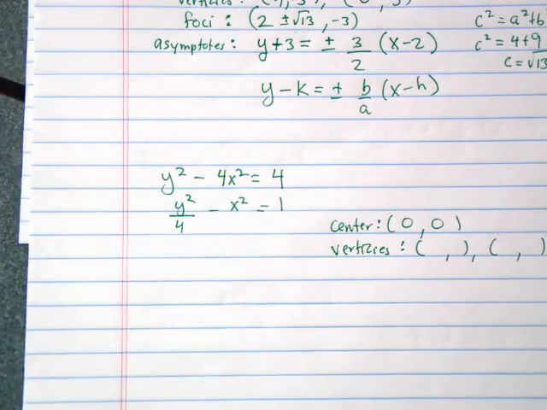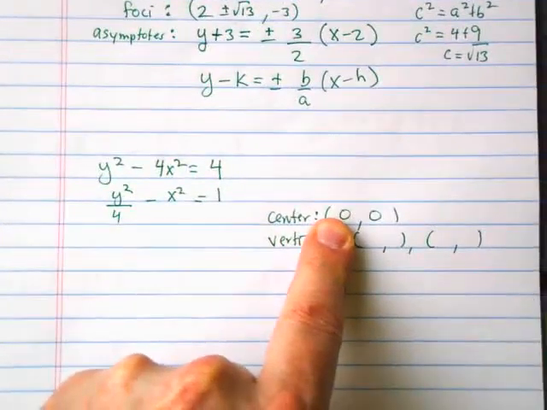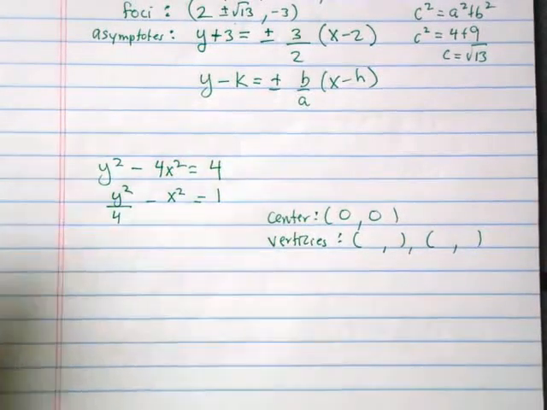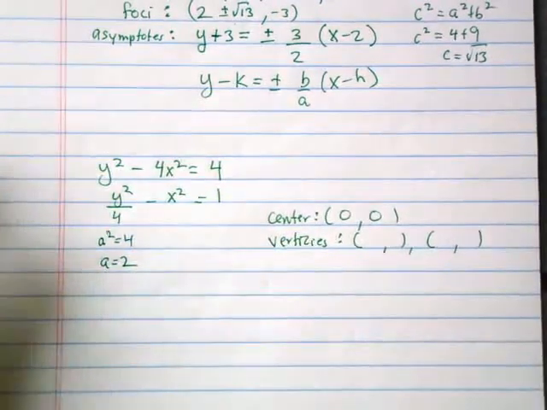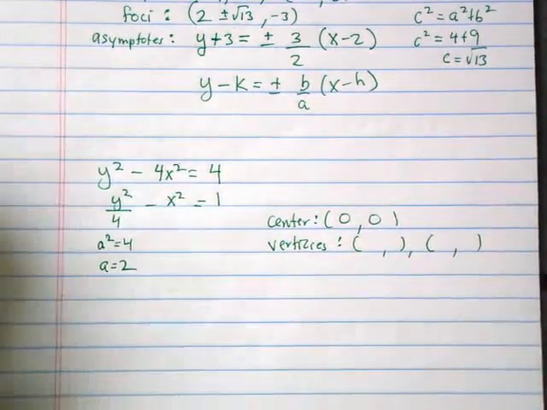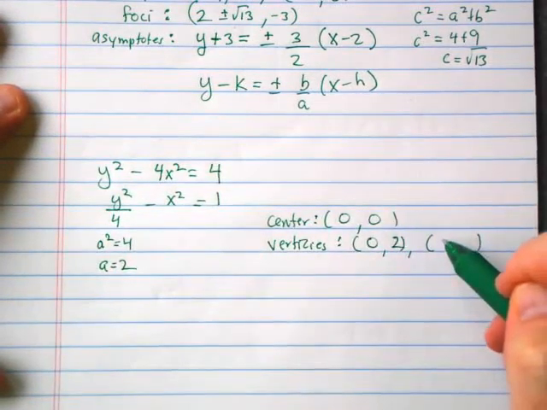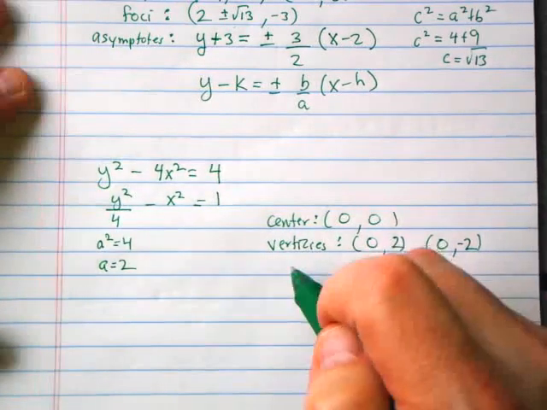Once again, we said this one's going up and down. So I start at my center. How far up do I go? Not 4. 2. Why 2? This is the a squared number. a squared is 4, so a is 2. If I start at 0, 0 and go up 2, where am I? 0, 2, and the other vertex is 0, negative 2.